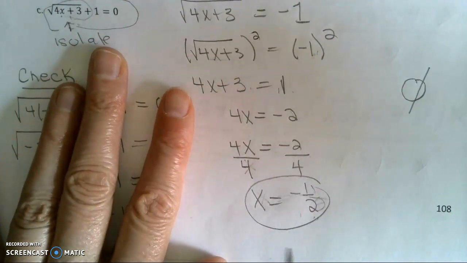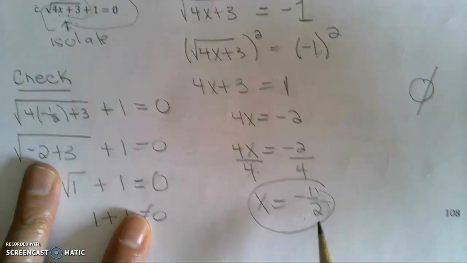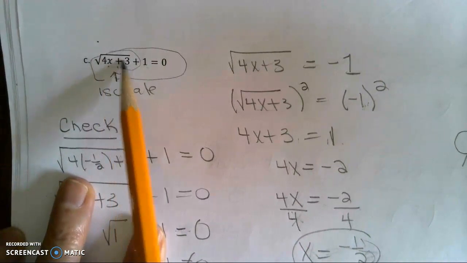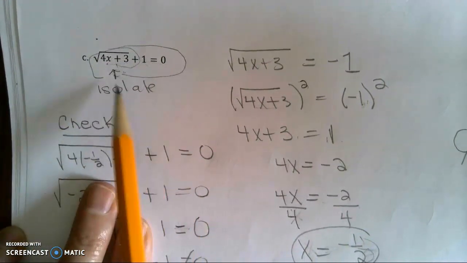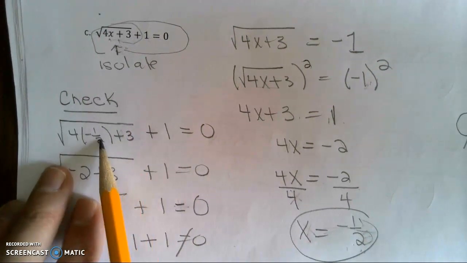Okay, now is where I want to always check it, because sometimes when you square things, you get an extra answer. So I plugged it back in here. Here is the original equation right here. And instead of x, I plugged in negative 1/2 to see if it works.